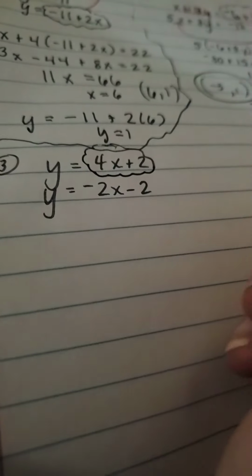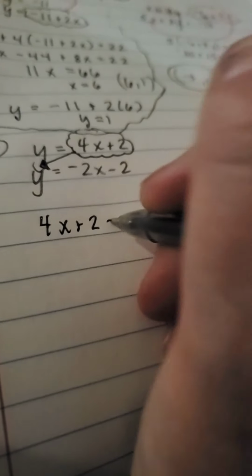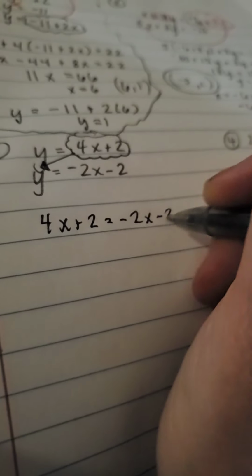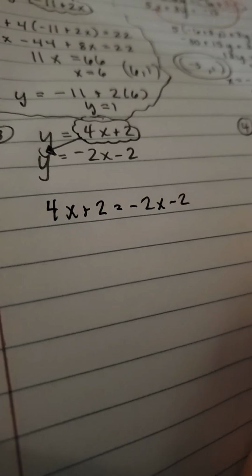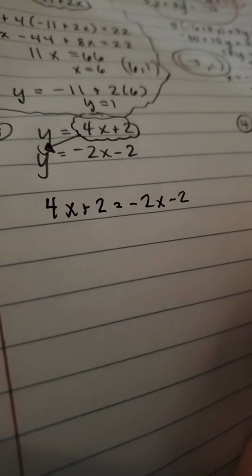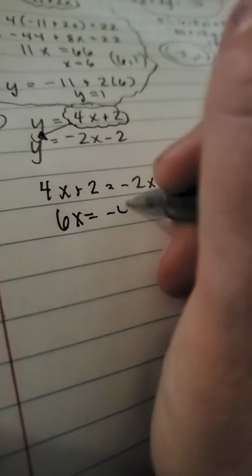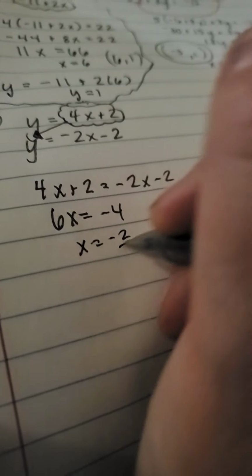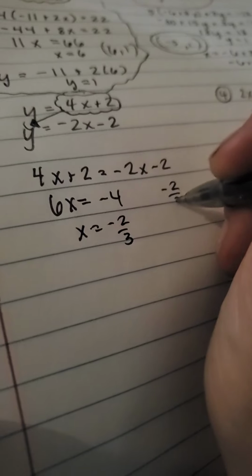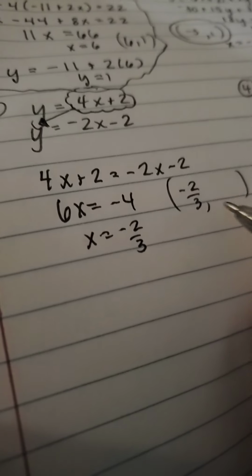This one here, y is isolated in both of them. So if I just place a cloud around that one, let's substitute it in for the other y. So you end up with an equation where, since they both equal y, they equal each other. So 4x plus 2 equals negative 2x minus 2. So I am going to add 2x. I'm going to subtract 2. And I get negative 2/3. Not ideal. I know we don't love fractions, but I do.